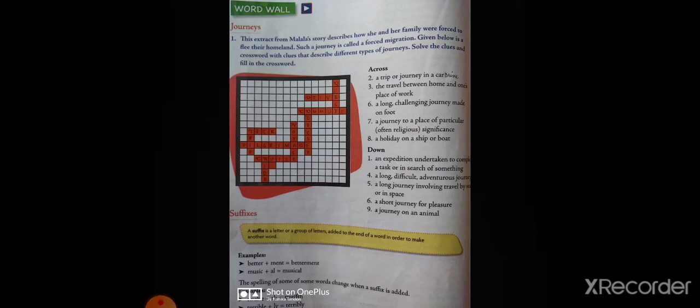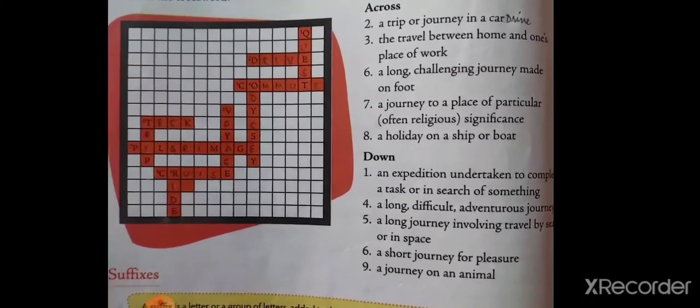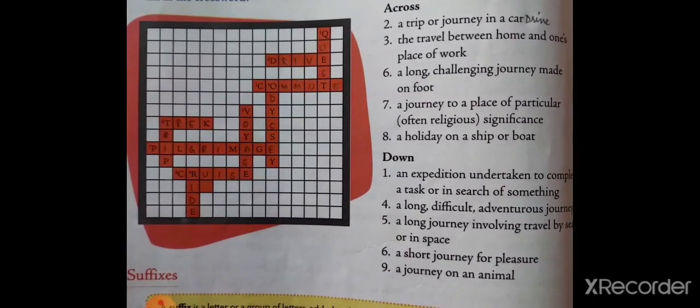First, this extract from Malala's story describes how she and her family were forced to flee their homeland. Such a journey is called a forced migration. Given below is a crossword with clues that describe different types of journeys. Solve the clues and fill in the crossword. So what we have to do is first read the hints, then answer them and write them in the crossword puzzle. First we are going to do all the across ones and then the down ones.